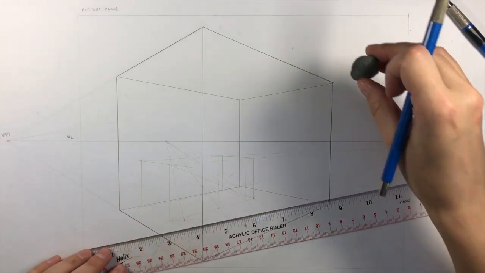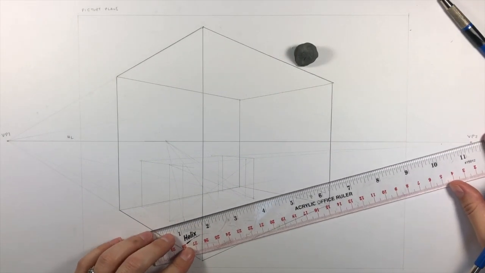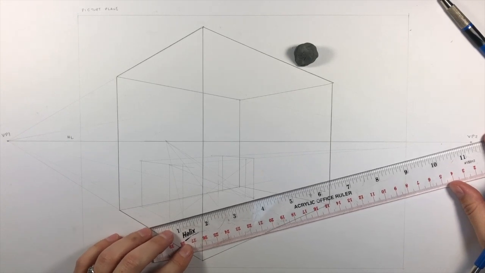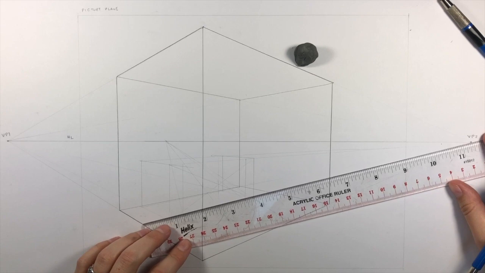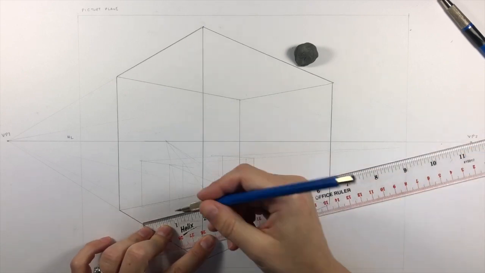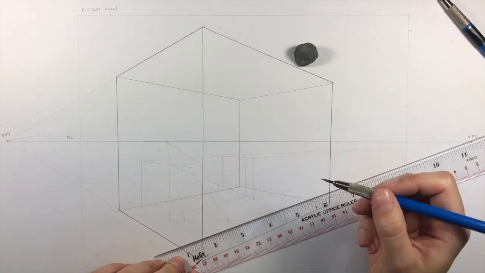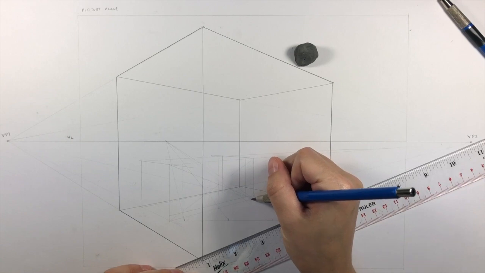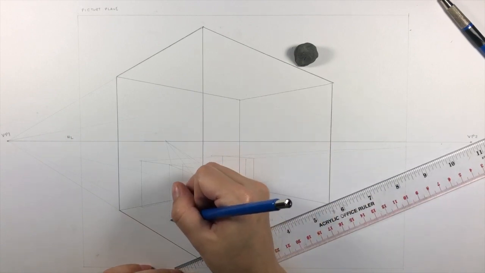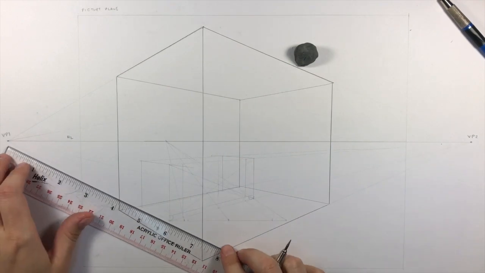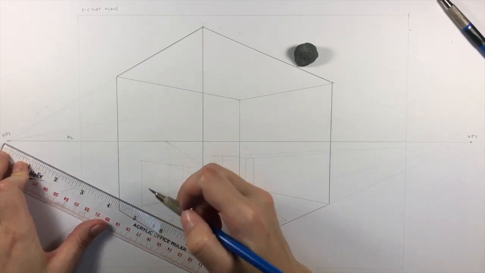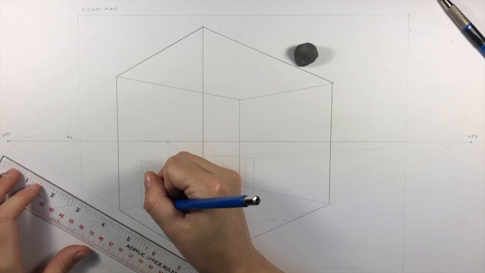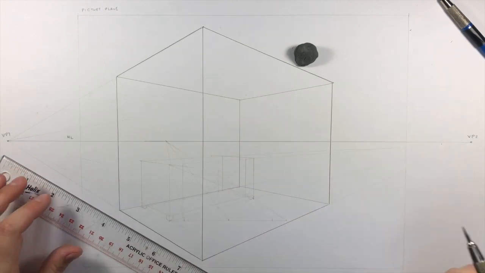I'm going to do, let's see, the bottom. Debating if maybe I'll actually give this couch feet, so I'll put it above the ground a little bit. I'm going to put the bottom of the couch here, and then there's room for feet underneath. So I'll have a foot here and a foot there, and then I'll just extend that line here. I'll define those a little bit more in a minute.